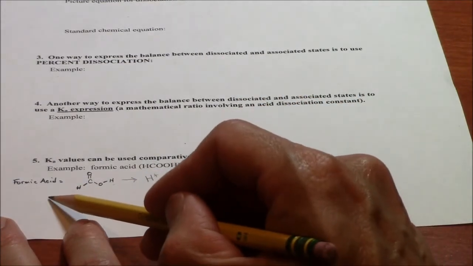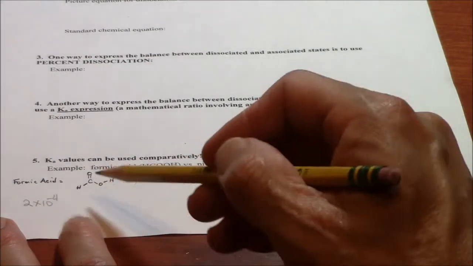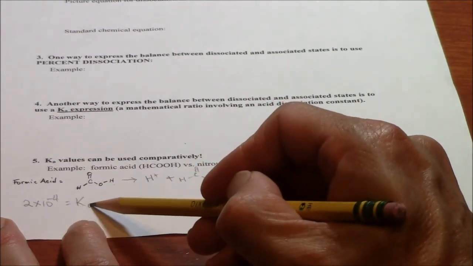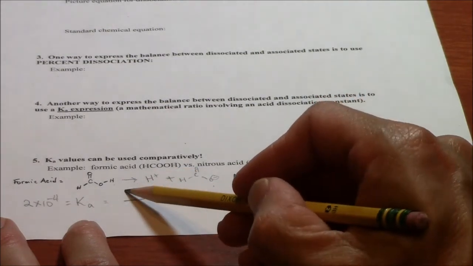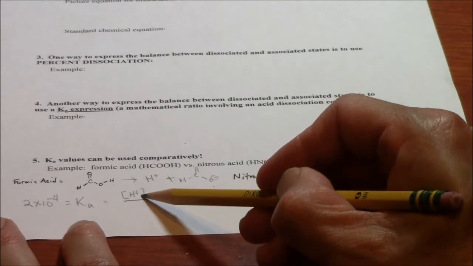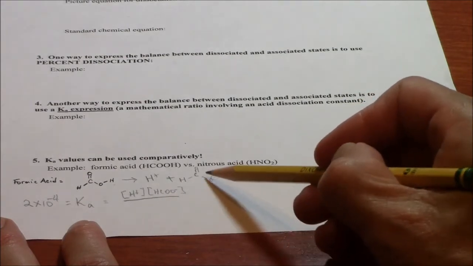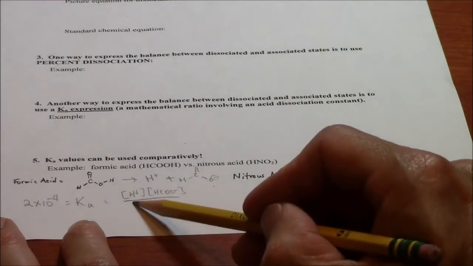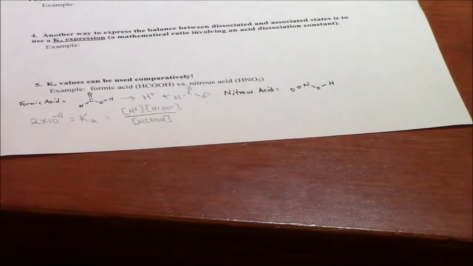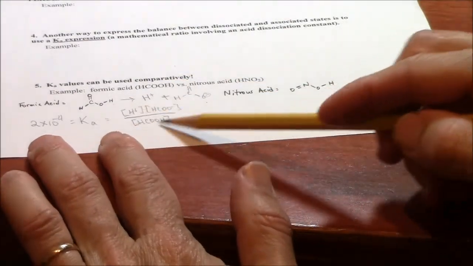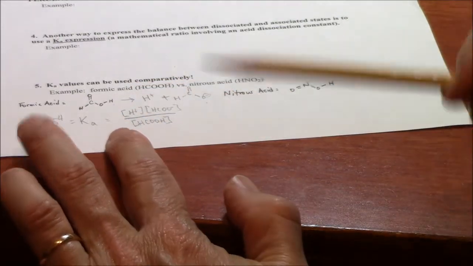There's a Ka that describes that. That has this value, 2 times 10 to the minus 4. That's the Ka value for formic acid. It equals that ratio. Dissociated, I'll write it this way, HCOO minus represents this ion here, over the associated HCOOH. So that describes the equilibrium for formic acid in an aqueous solution.